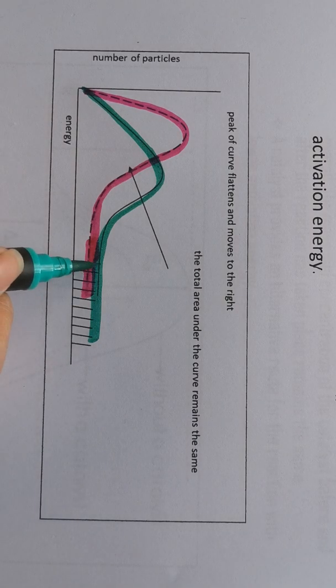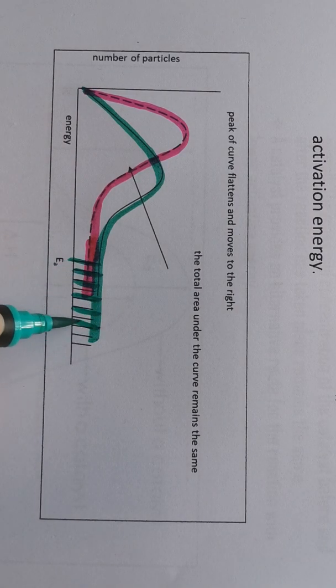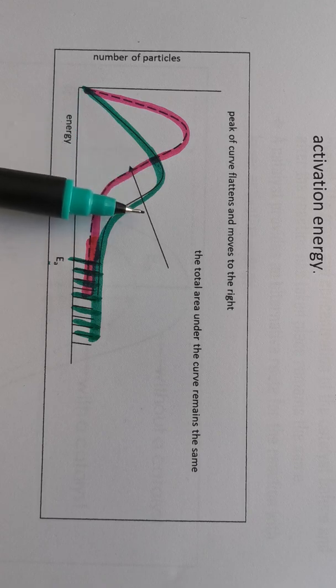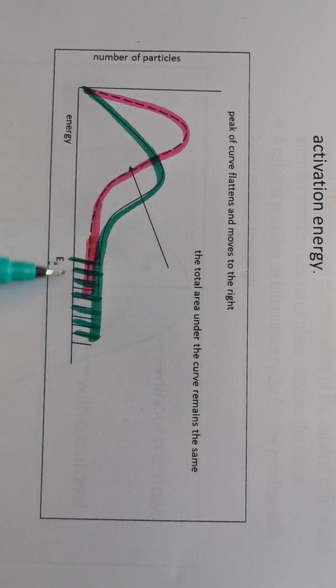And what you'll notice is that there are more particles within that space that allows for effective collisions, simply because we've shifted the curve. Okay, so we've shifted the curve into that zone. You remember that this is the point where we've got enough activation energy. So by increasing the temperature, we actually move the curve over so that there are more particles that lie within this range of effective collisions. All right. So the speed of the reaction increases when the temperature increases. That is the conclusion from temperature for effects on rate of reaction.